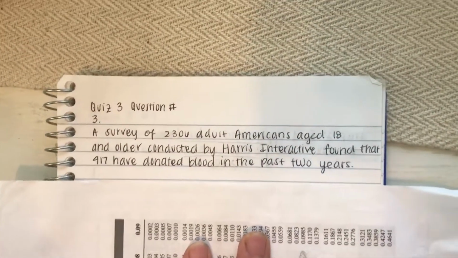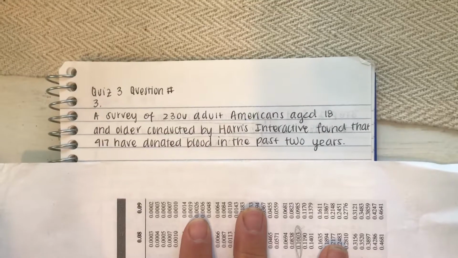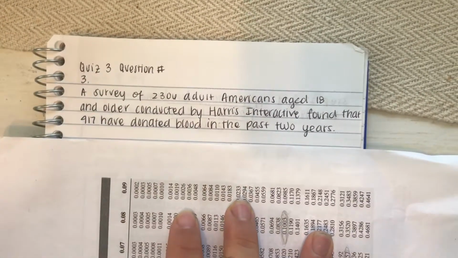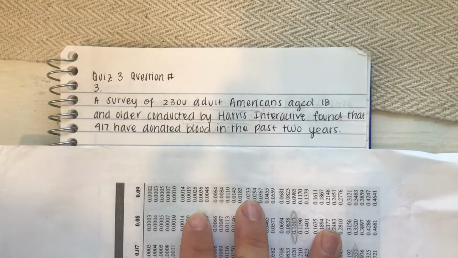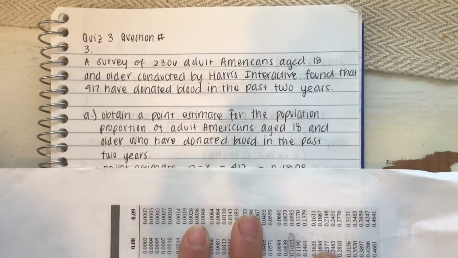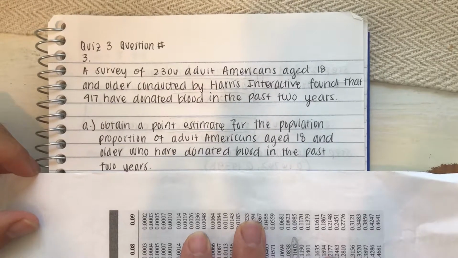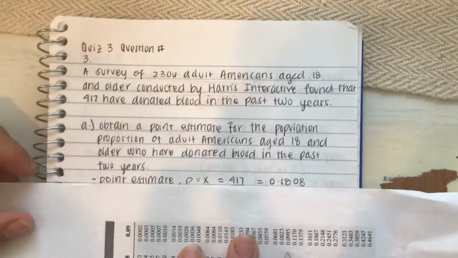We'll be talking about question 3 from quiz 3. So the question states, a survey of 2,306 adult Americans aged 18 and older constructed by Harrison Interactive found that 417 have donated blood in the past 2 years. A says, obtain a point estimate for the population proportion of adult Americans aged 18 and older who have donated blood in the past 2 years.